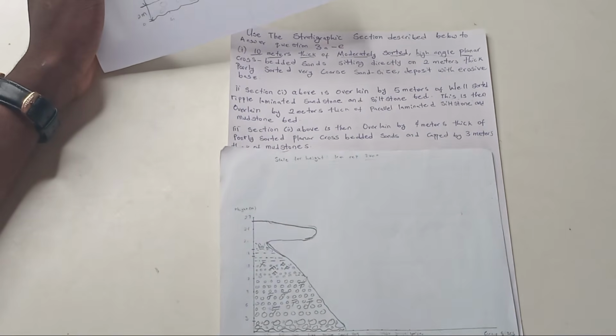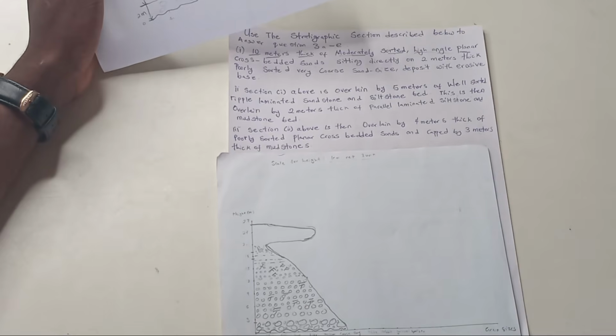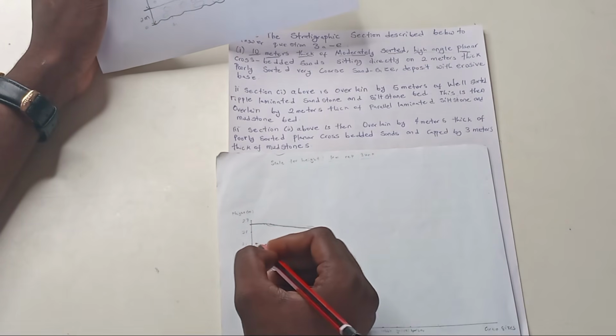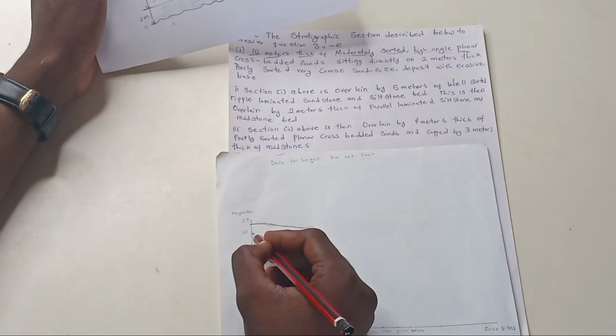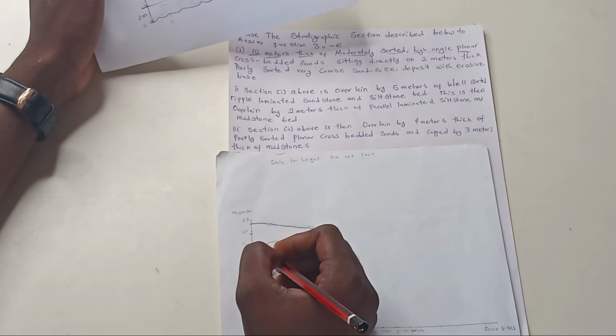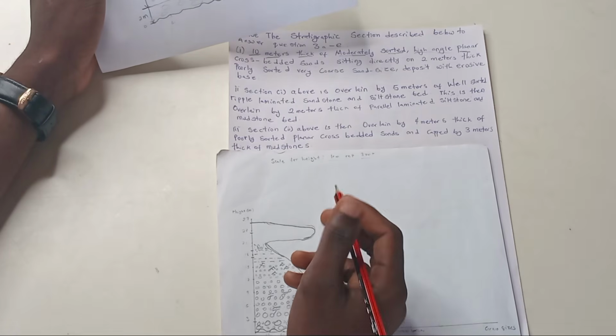Now the section above is overlain by 4 meters thick of polysorted region again. We stop at 19 here, so 19 plus 4 is 23.